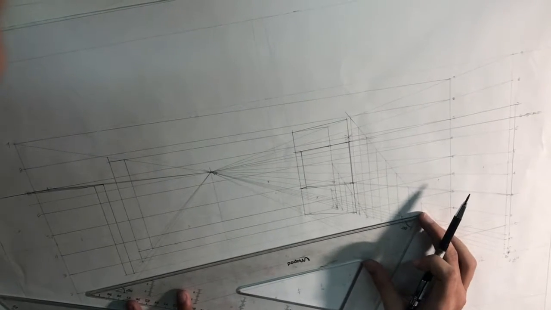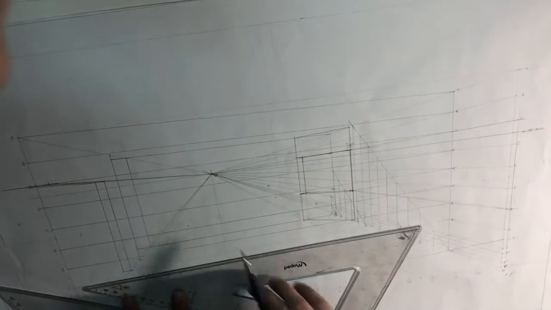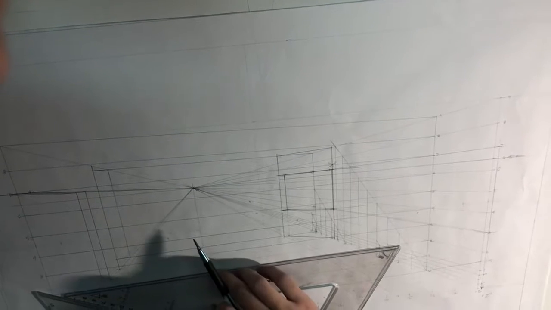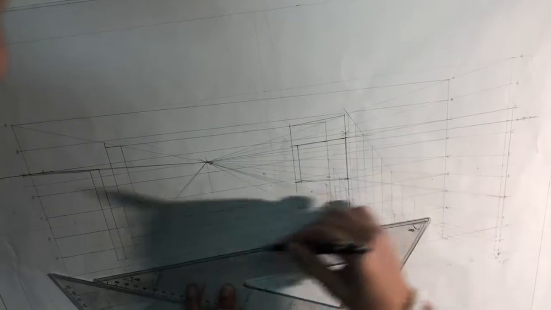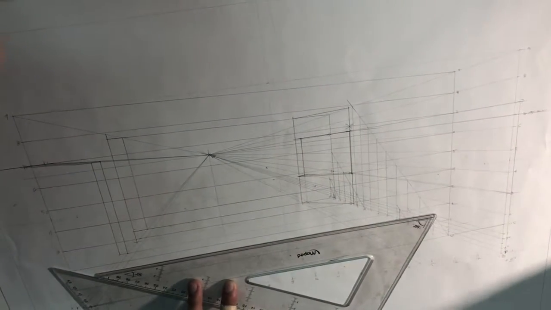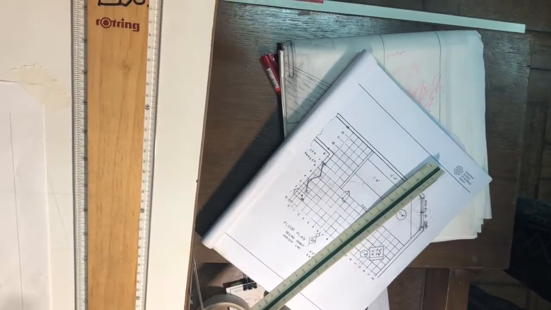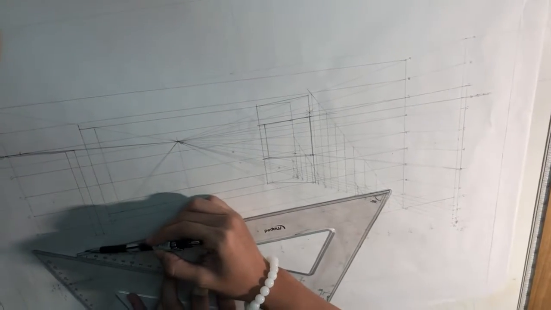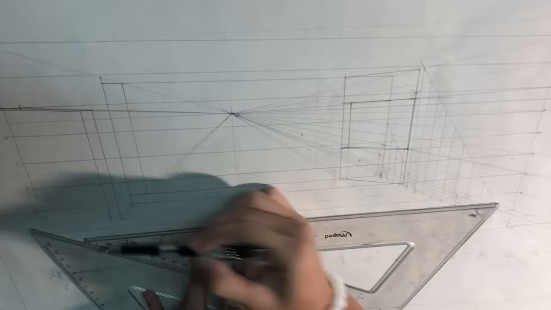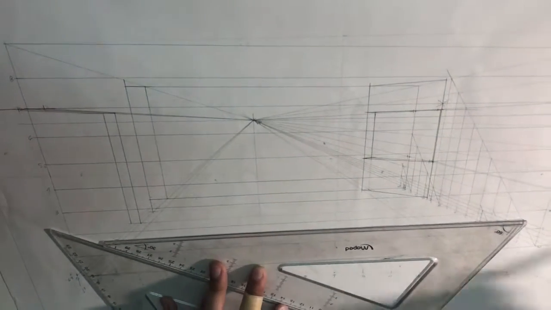So 3 feet 9 inches deep into the room, I'll transfer it to the left side and make it intersect with my vanishing line at negative 3, which is this. Okay, so I got this point already.